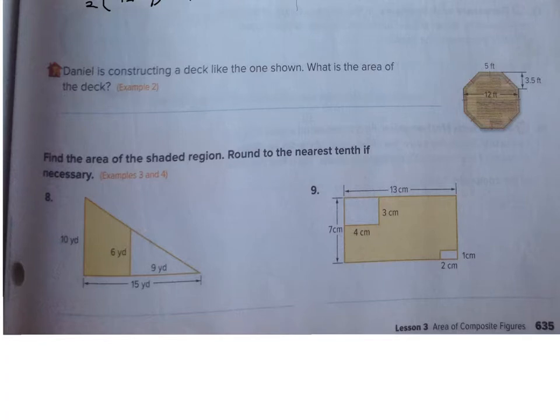For number 7, we are given a word problem. Daniel is constructing a deck like the one shown. What is the area of the deck? So for this one, I split it into 2 trapezoids and a rectangle because I could see if I drew a line here, I'm given 2 different bases, and then they give this 3.5, which would be the height. And then I know that the side of the rectangle is going to be 5 because of all the tick marks along the octagon. That means that each side is the same. They're all the same.